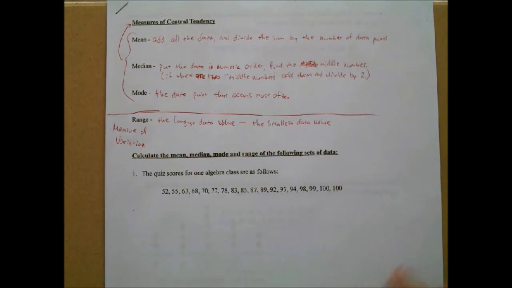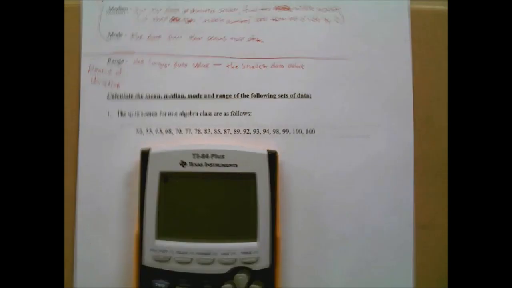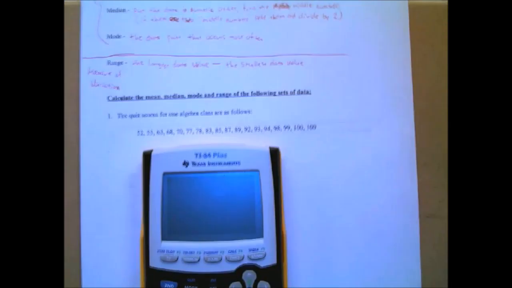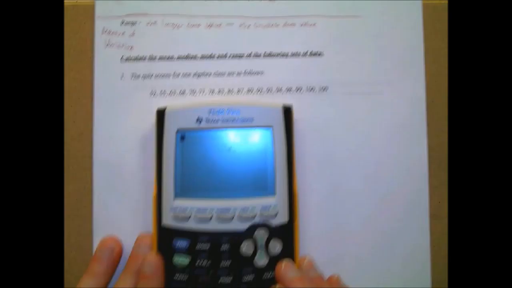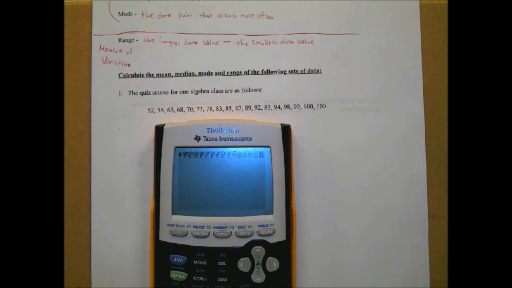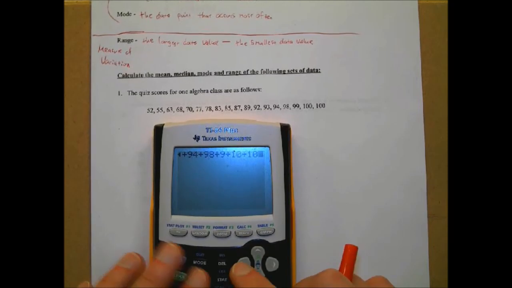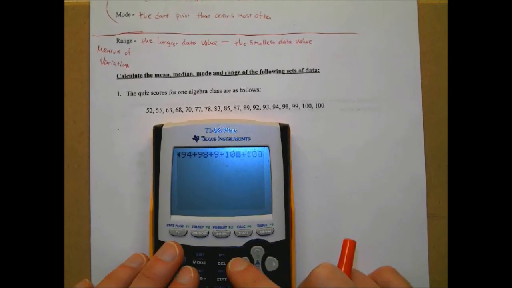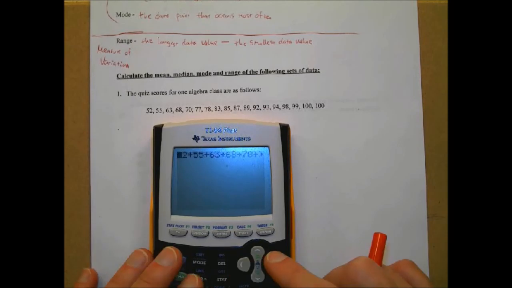When you type this into your calculator, do be careful because there's a lot of numbers here. Oops, I messed up already. I can already see I made some mistakes. So let me go back and check.